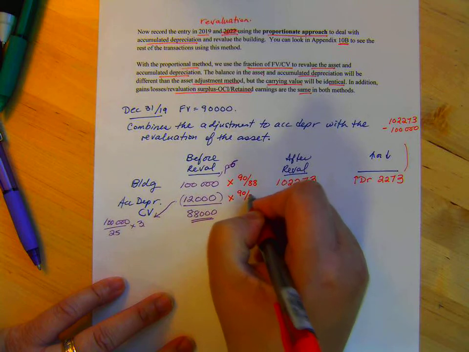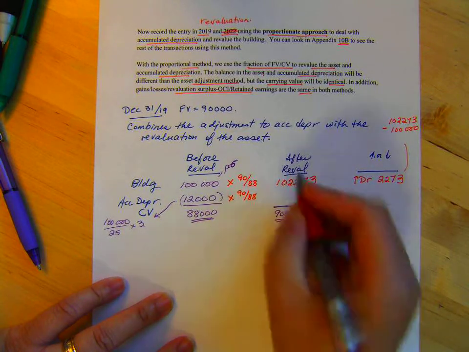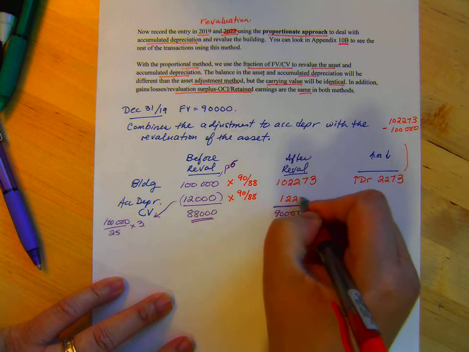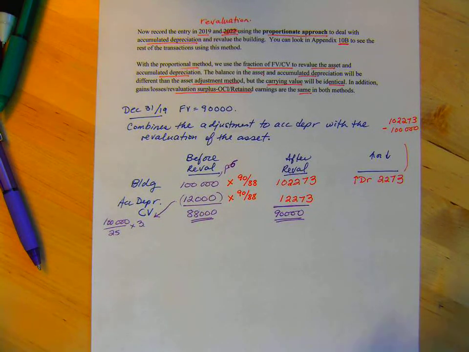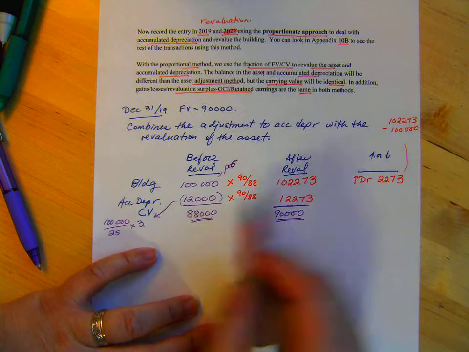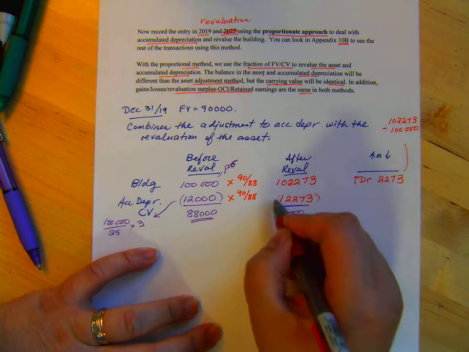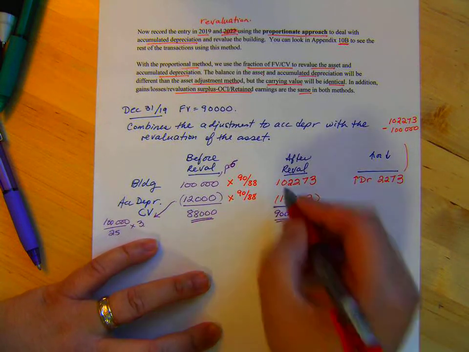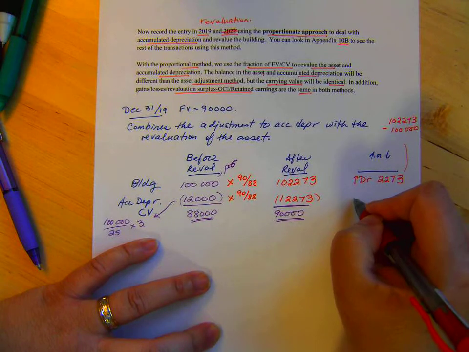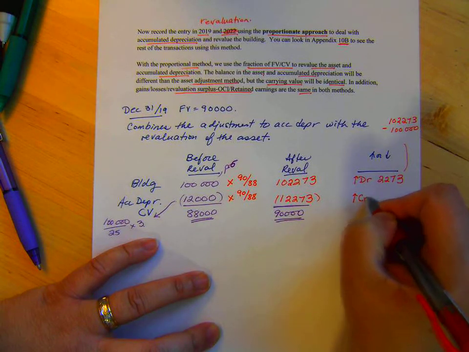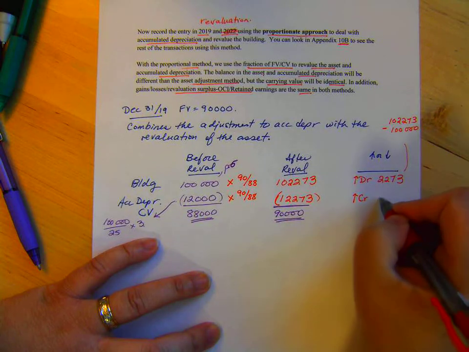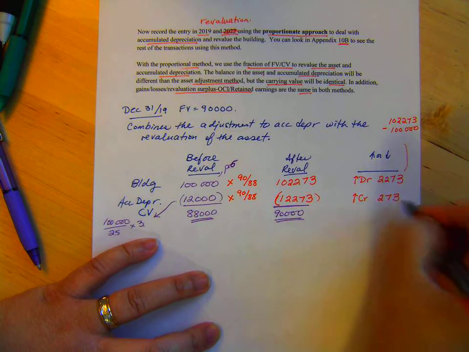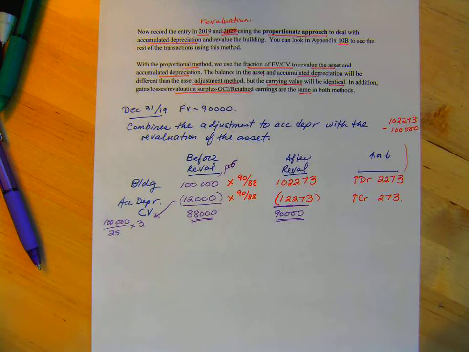Now we do the same thing with accumulated depreciation. 90 over 88 gives us 12,273. So that means, and it's also negative, or credit, we have to increase it from 12,000 to 12,273 by 273. Again, the difference.